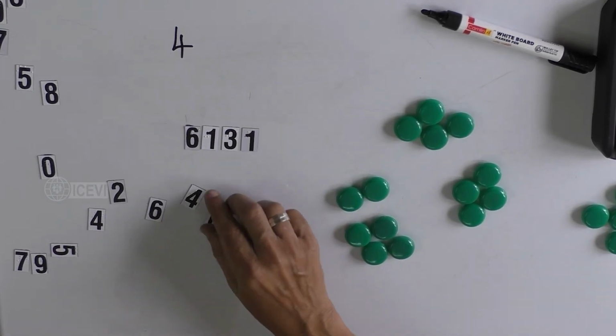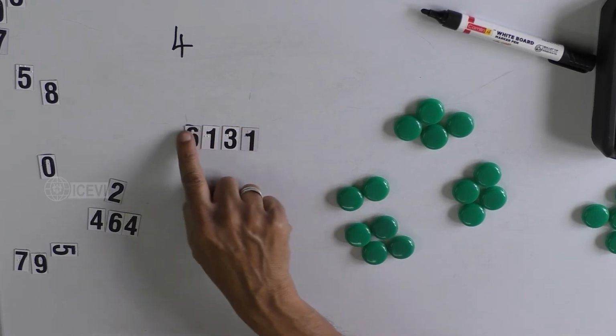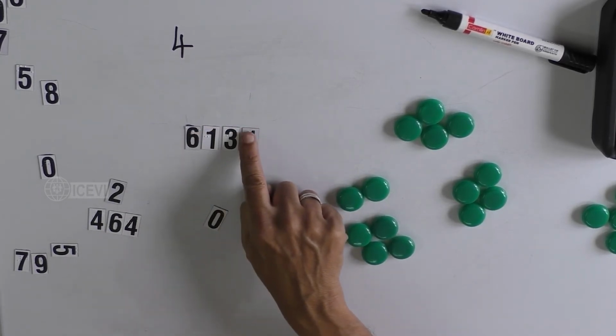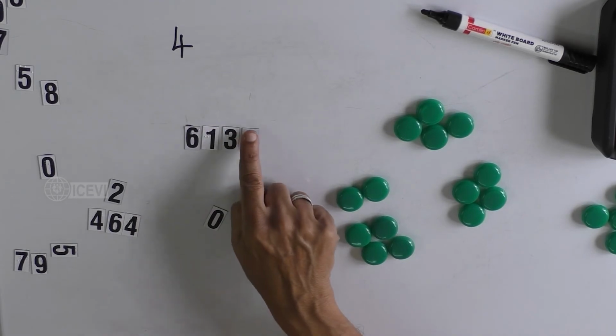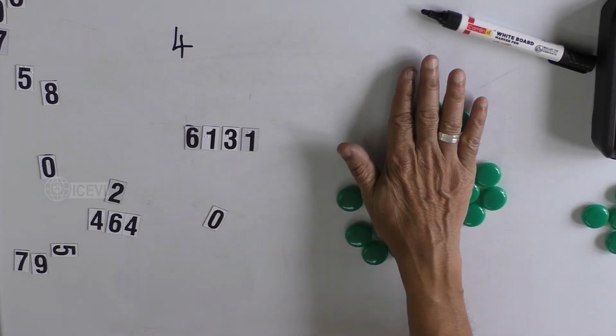Hope this exercise will help the child. These reference numbers have braille markings, so that will help the child to read the number and at the same time use the beads.